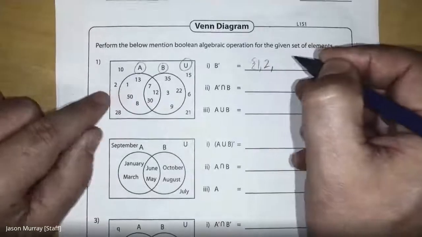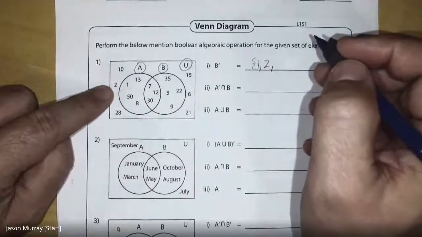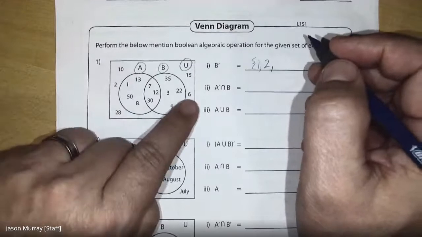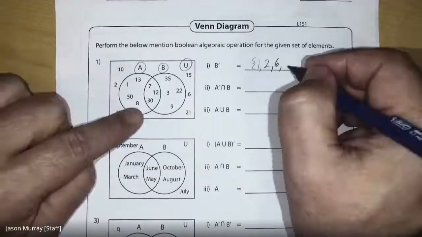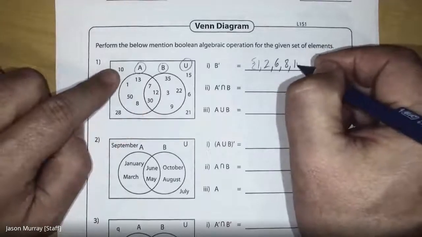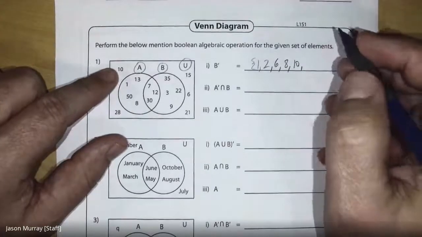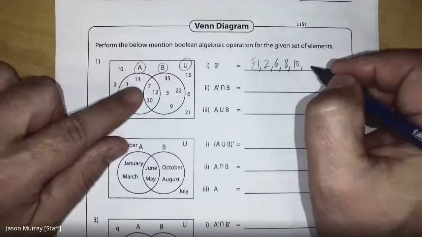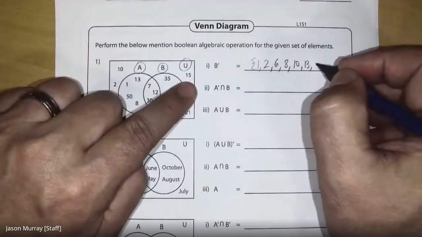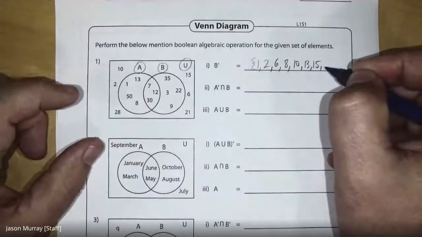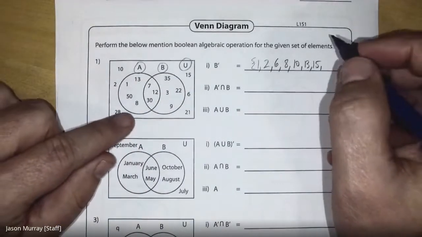1, 2 is part of this. I see a 6 over here. I see 8. I see 10. What's after 10? 13. What's after 13? 15 there. Hope I don't miss any.